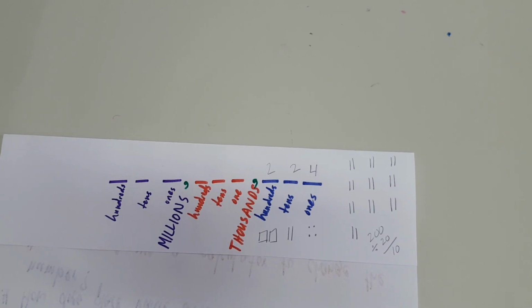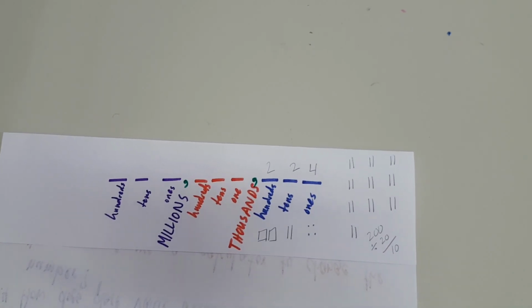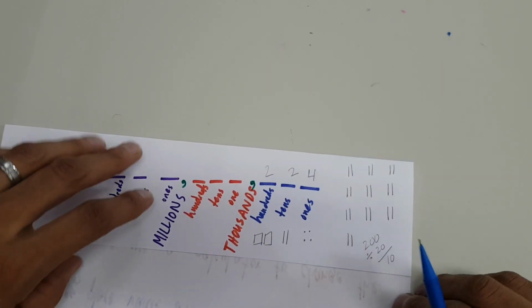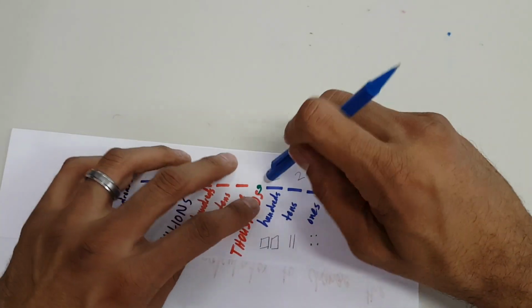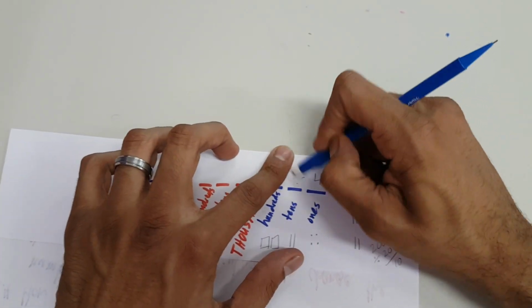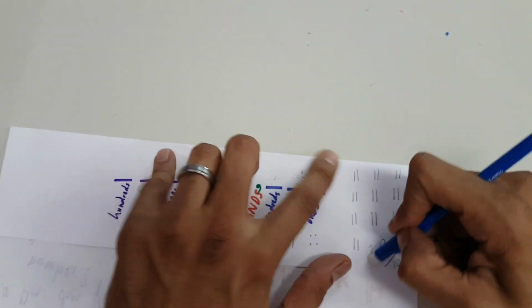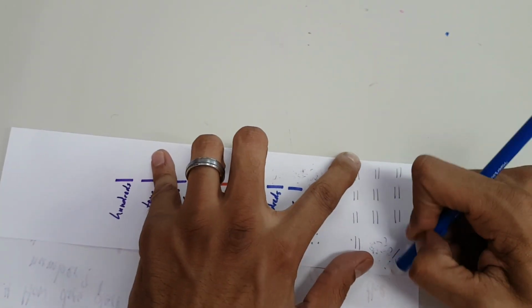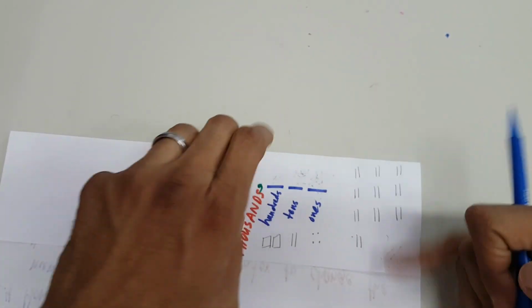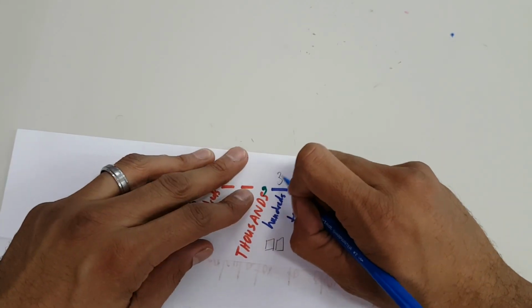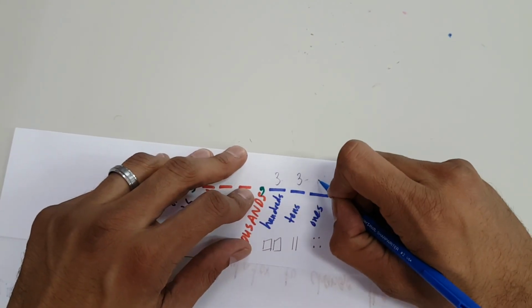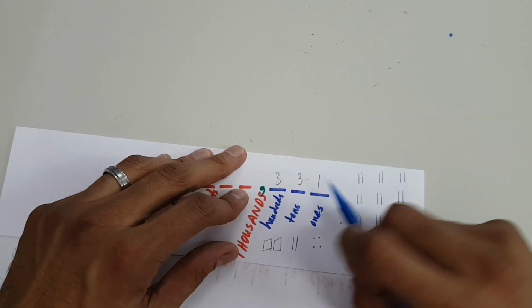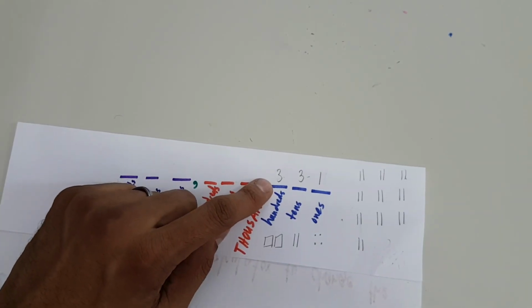Let's look at it with a different example. Instead of 224, let's try the number 331. This 3, what does it represent?